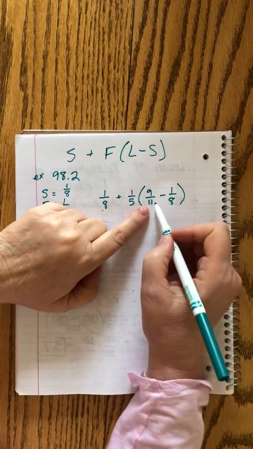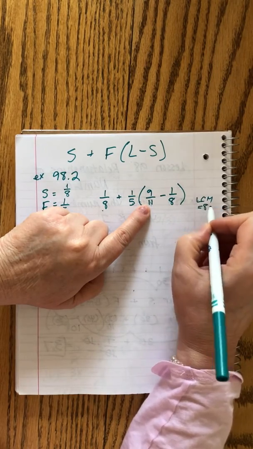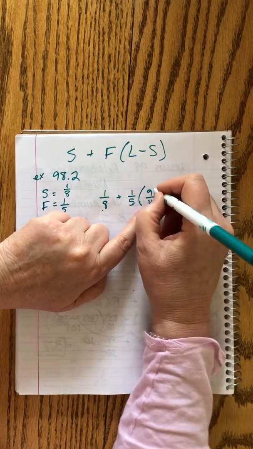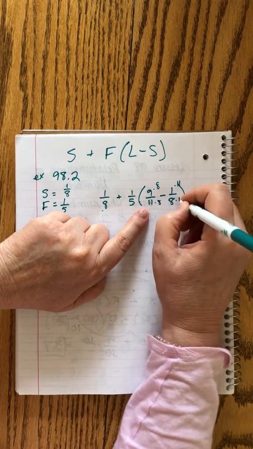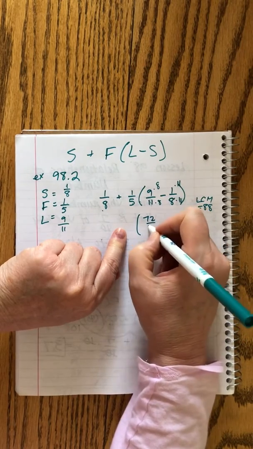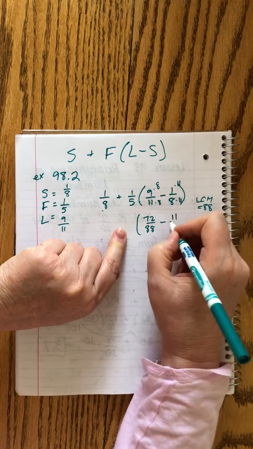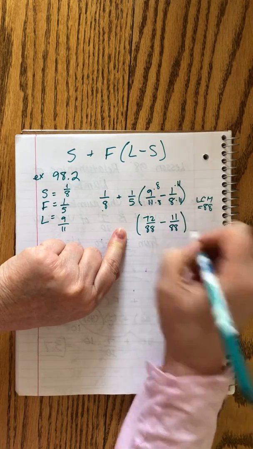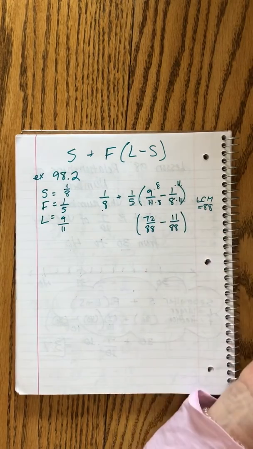All right, least common denominator between those monkeys is 88. Nothing pretty about that. So this one will do 8 over 8, and this one will do 11 over 11. So just the parentheses now are going to be 72 over 88 minus 11 over 88. Make sense? We adjusted both of these to get 88 and multiplied the top by the same thing.